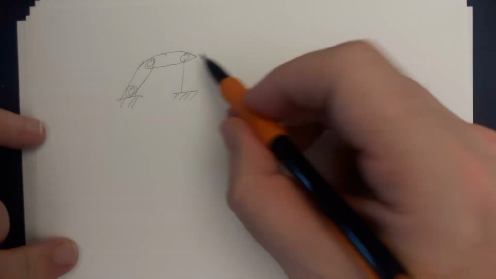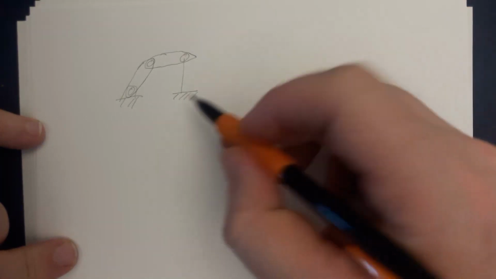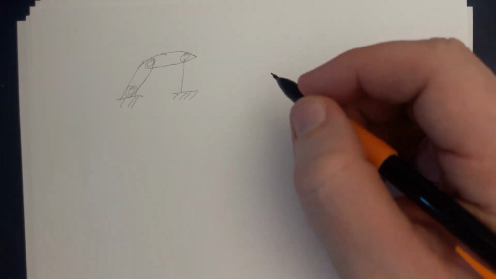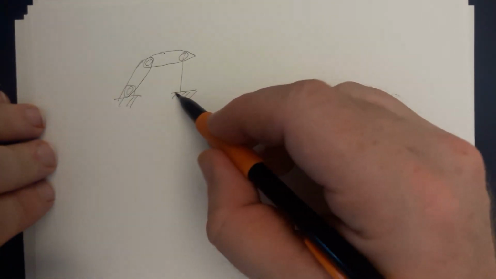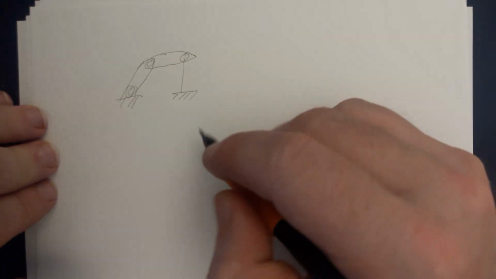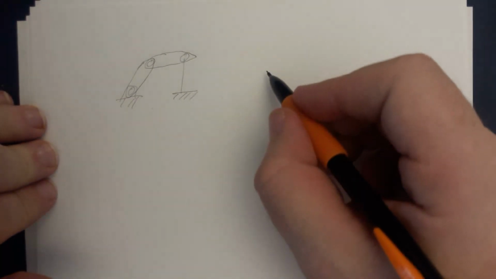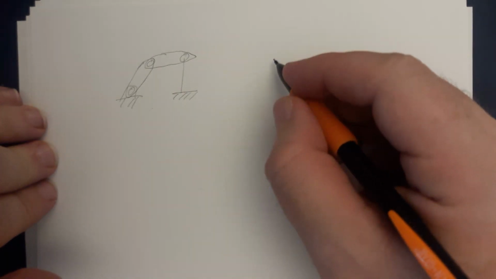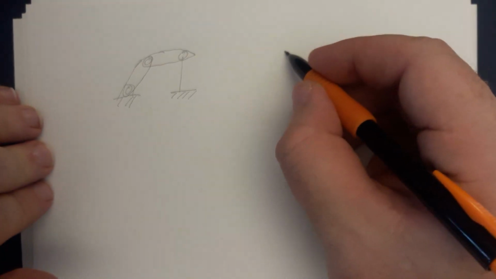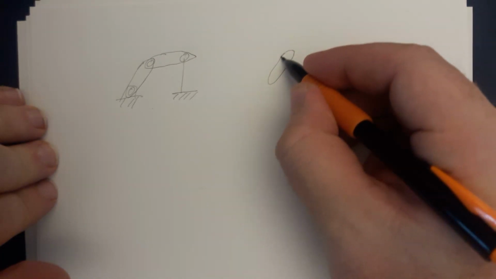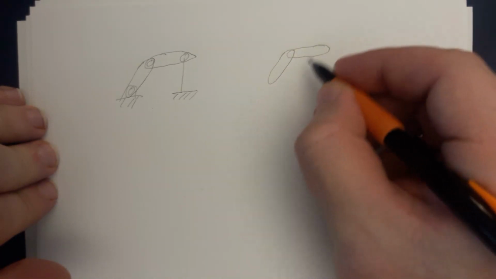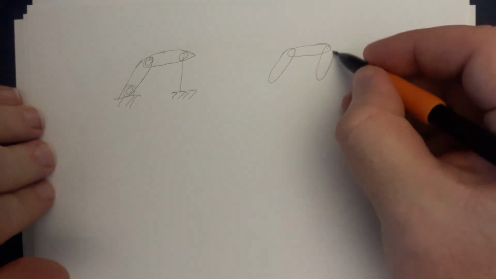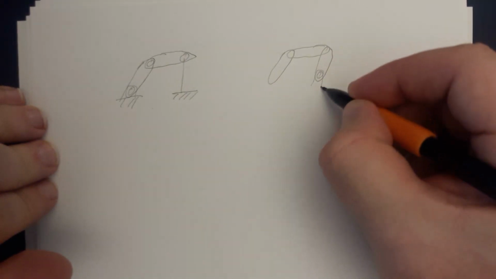It's pinned to the coupler link, and then it's got a compliant link that's rigidly attached to ground. And so this is going to give us a pseudo-rigid body model that looks something like this.